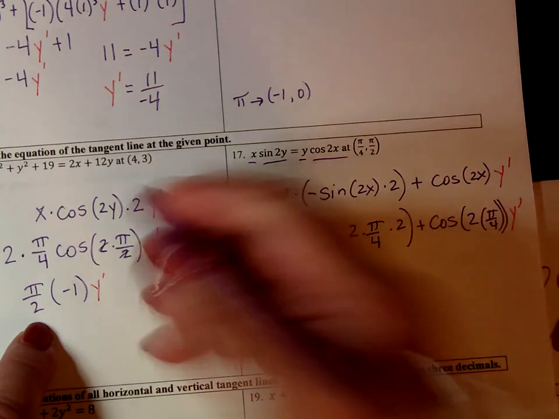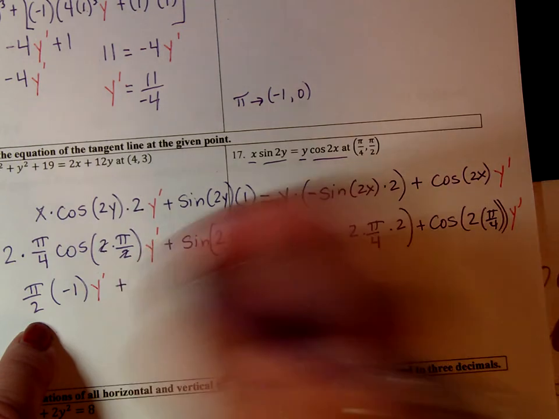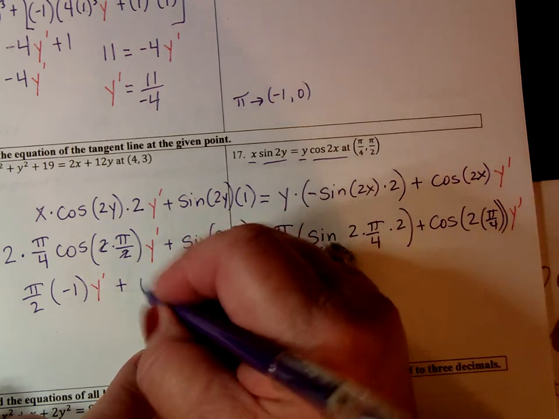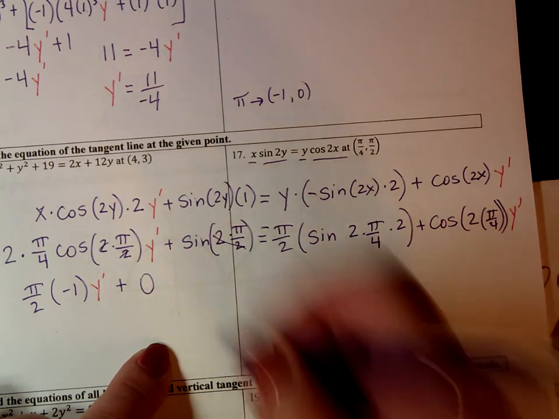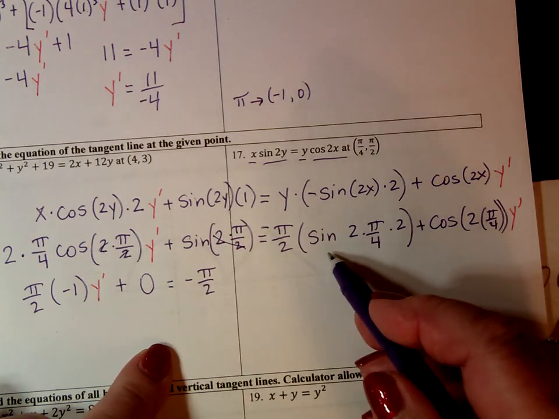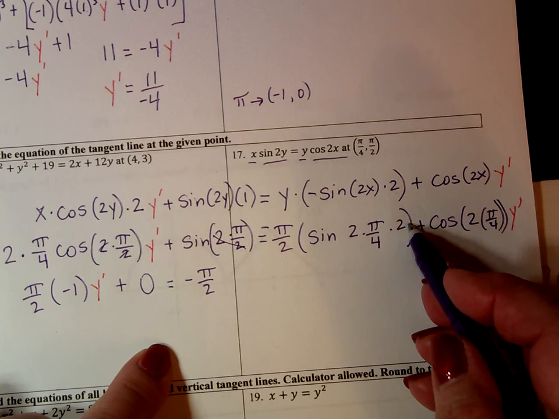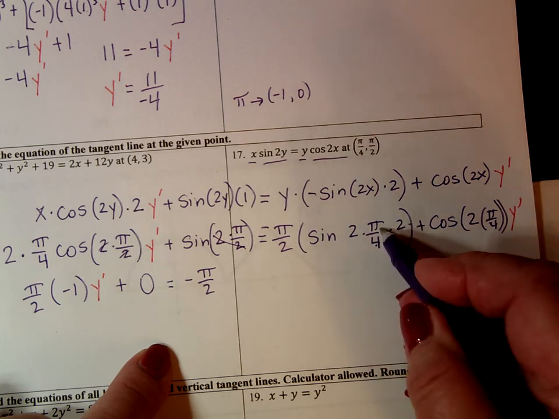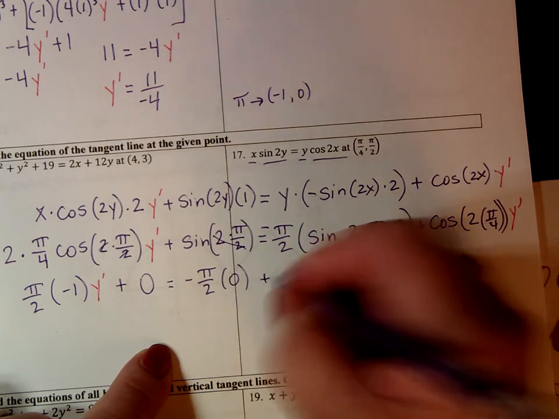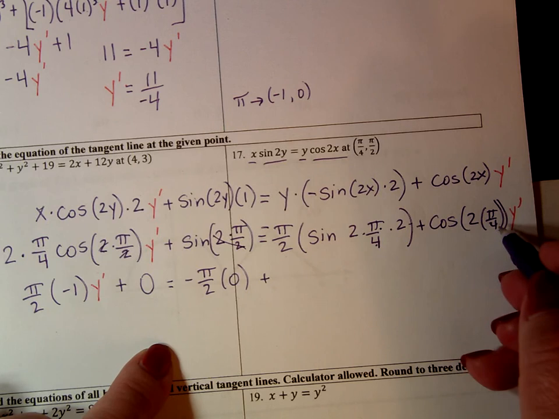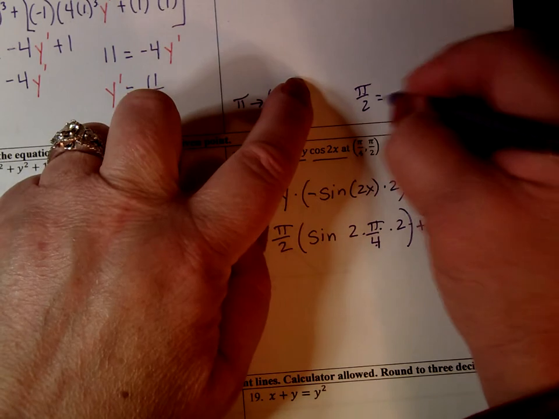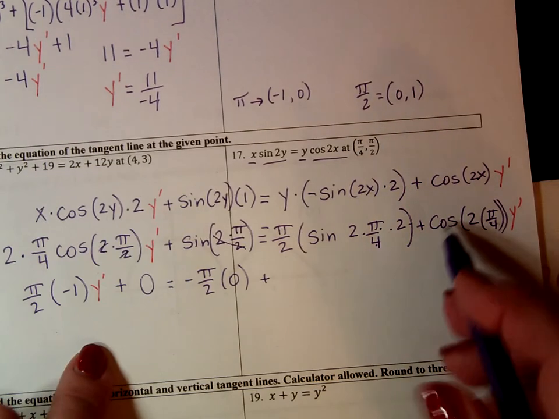Plus. The 2's cancel out. The sine of pi is the y value, so that's 0. That takes care of that guy. Equals negative pi over 2. Sine of 2 times 2 is 4. They cancel with the 4 on the bottom. The sine of pi is 0. So this would be times 0. Plus. This would be pi over 2, interestingly enough. Pi over 2, if I'm at pi over 2 on my unit circle, I'm up at the top. I'm at 0, 1. And so cosine is the x value, that's 0. 0, y prime.